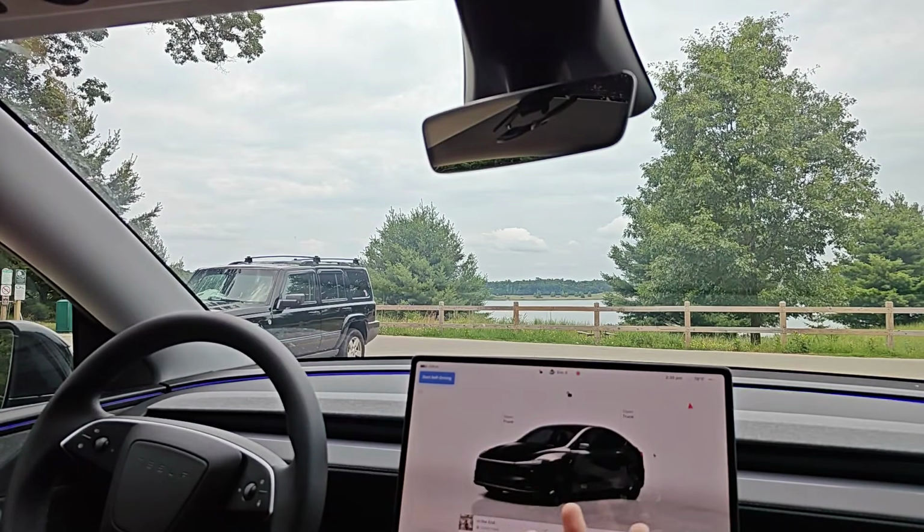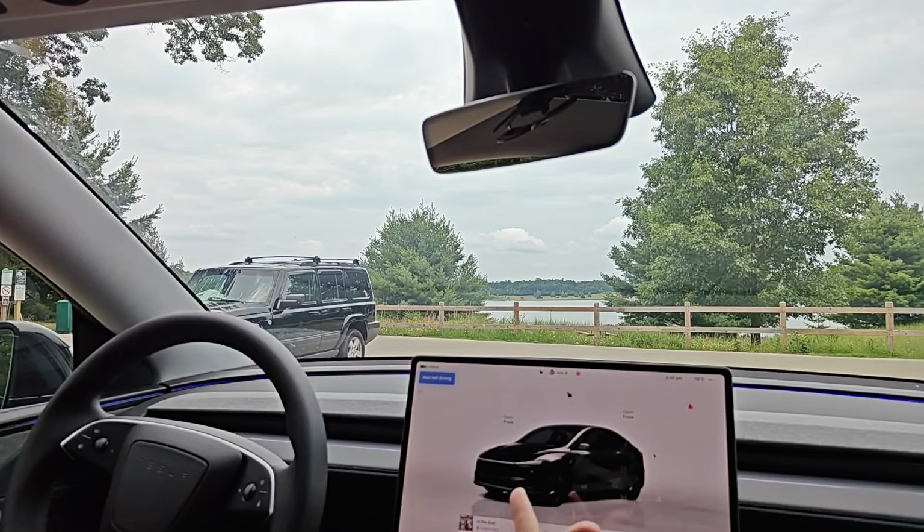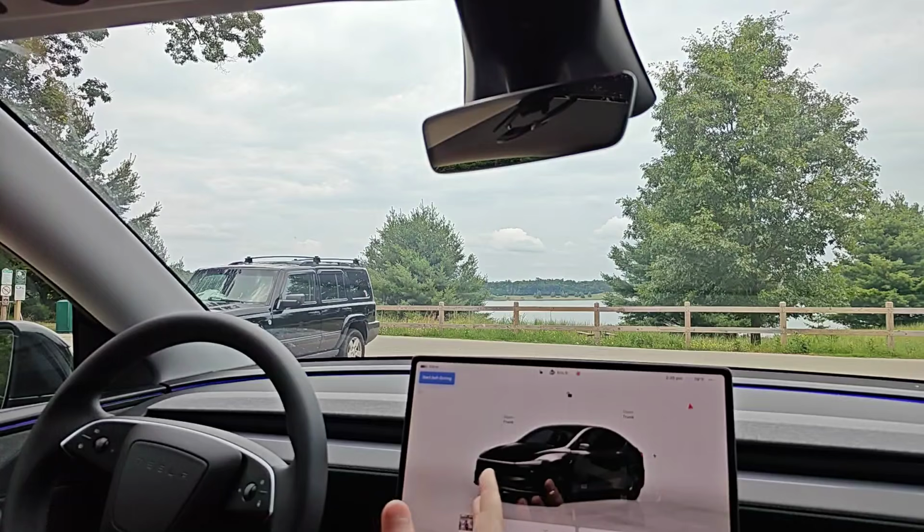It'll be able to get you from where you started to where you're going, everything in between. This example here, we had a speed bump, roundabout, stop signs, turns, stoplights, everything like that, and it was able to execute all of those flawlessly.